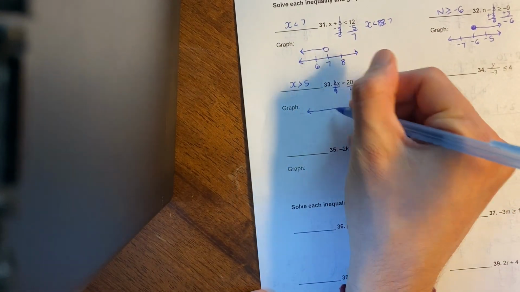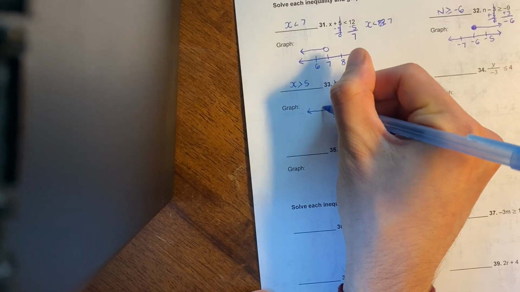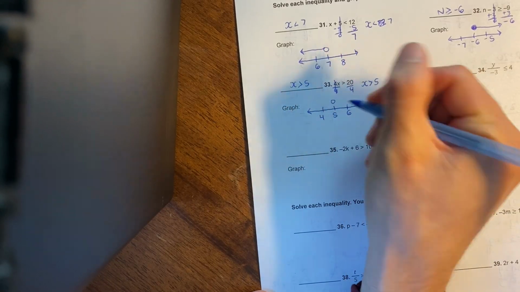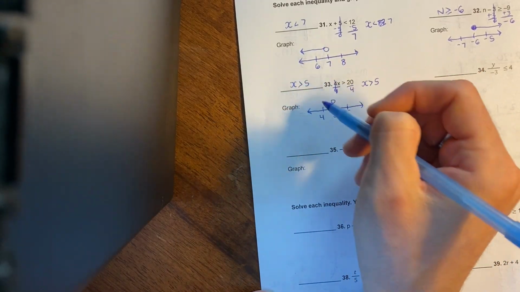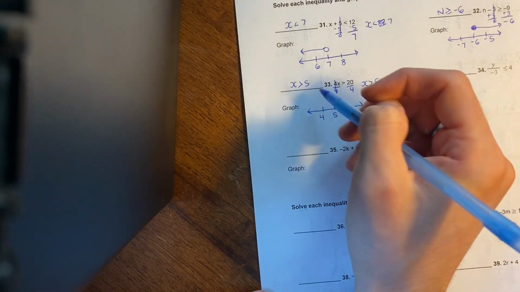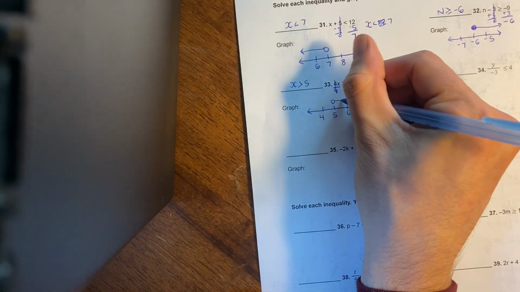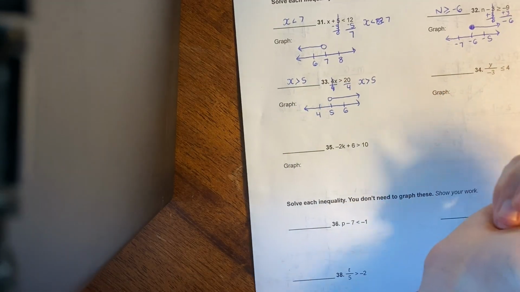And then let's go ahead and graph that. We'll put 5 in the middle, 6 and 4. It is greater than, not greater than or equal to, so we need an open dot. And it's greater than, it's bigger than, so we are going to the right with our arrow.